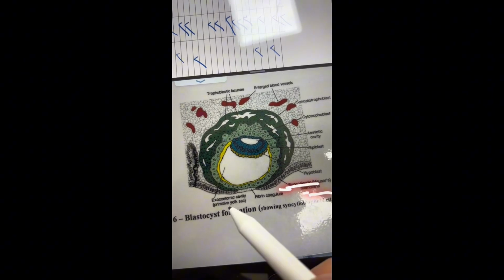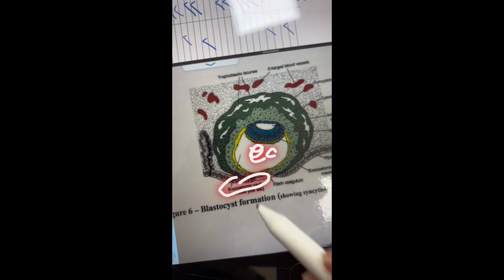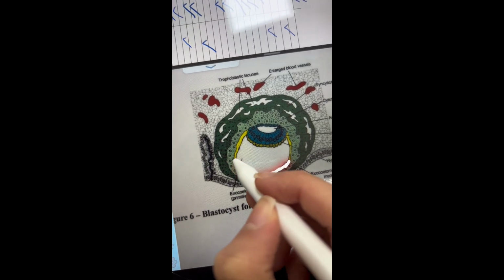To be able to see the exocoelomic membrane and the exocoelomic cavity, we will have to view it from this picture. So it's basically the primitive yolk sac is the same as the exocoelomic cavity, and the membrane is the little cells that are lining the yolk sac.